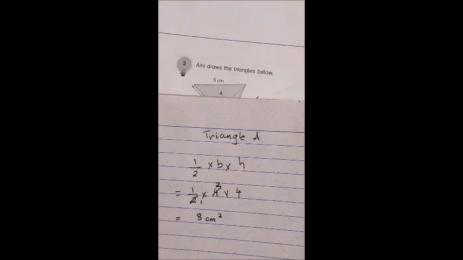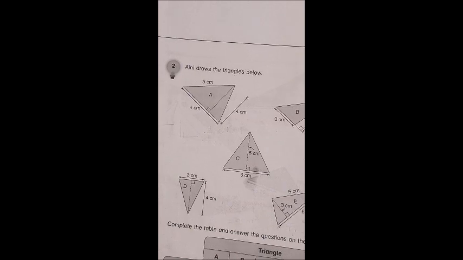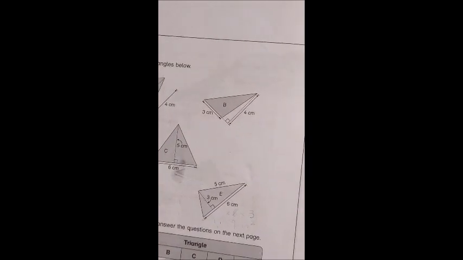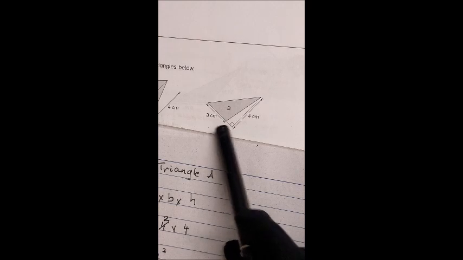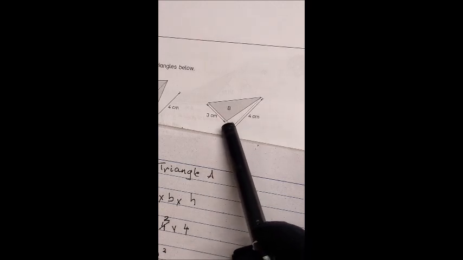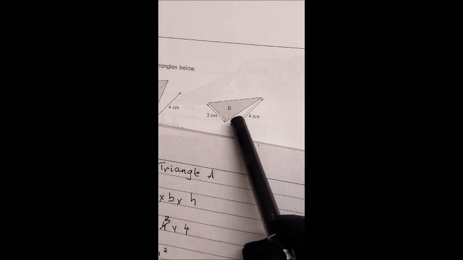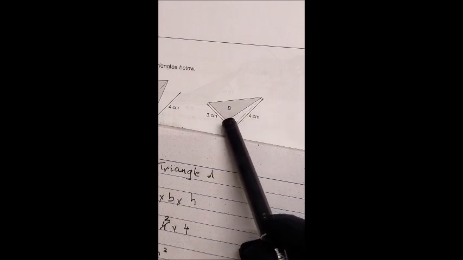Let's move on to the second triangle, which is your triangle B. Triangle B has the base as 3 centimeters, but if you see this triangle, the line which is running is not running perpendicular, okay? It's a little tilted line, okay? A little slanting.